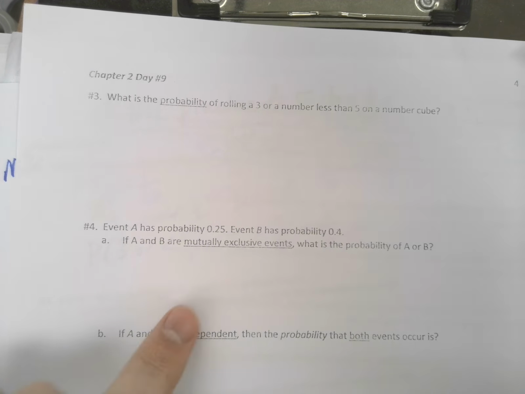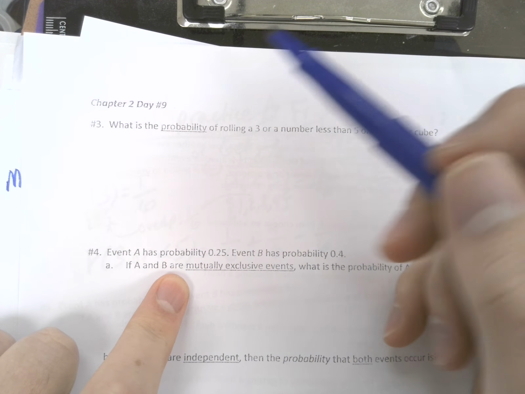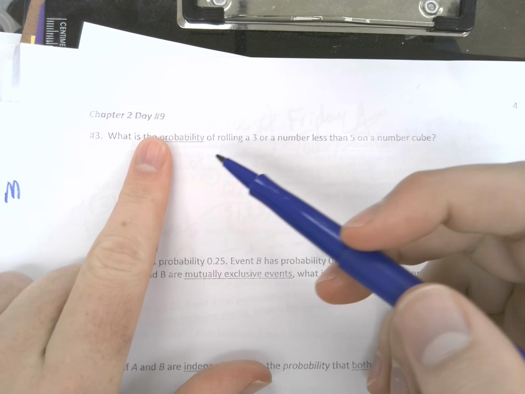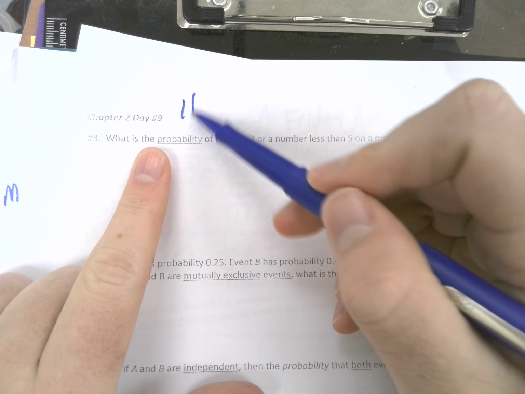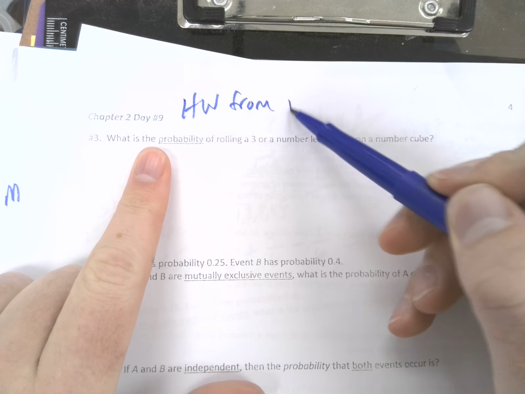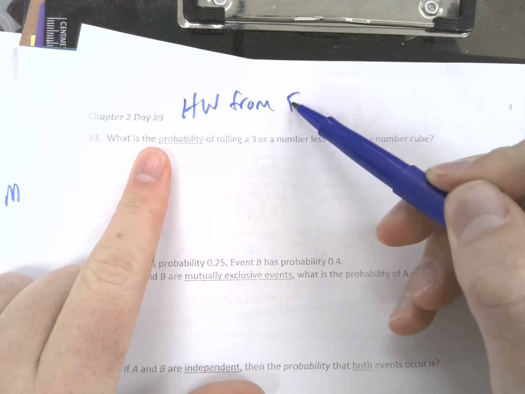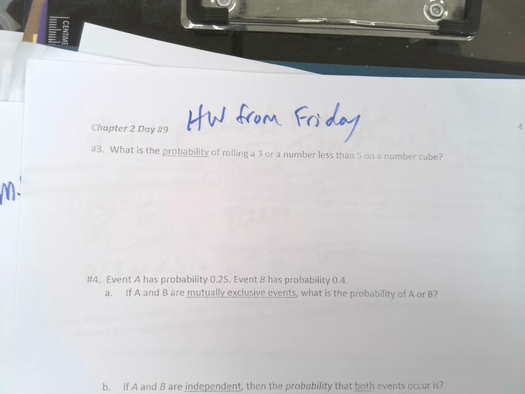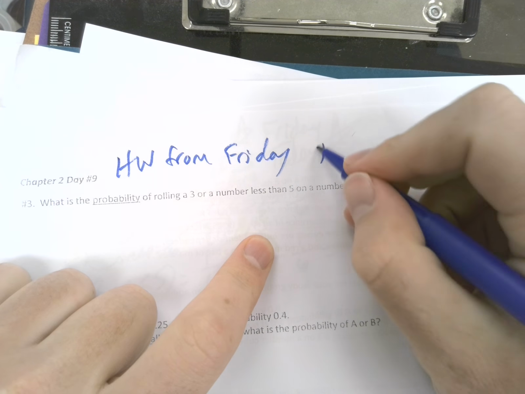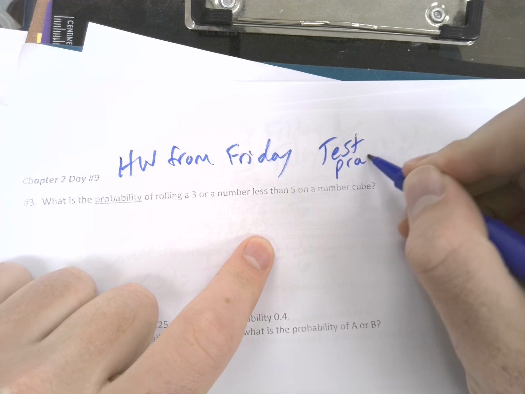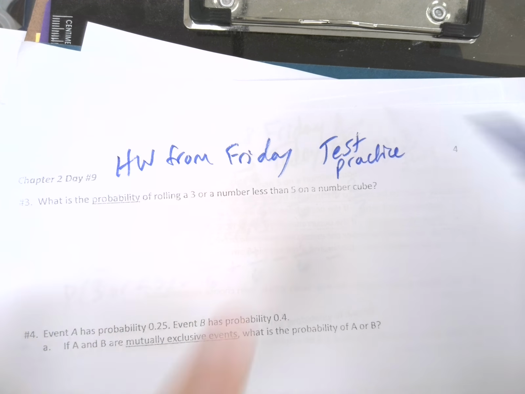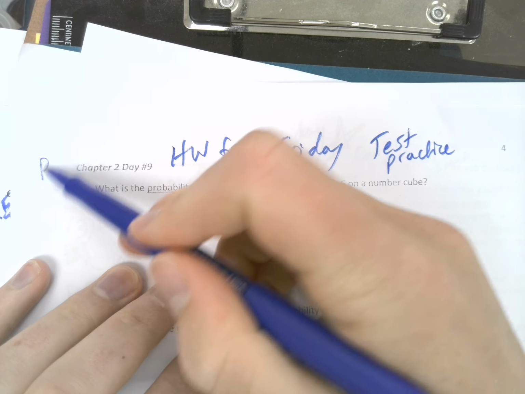Okay, guys. So you should have had a chance last week to finish up day 9. This was our homework from Friday, and I wanted to make sure my virtual learners had a chance to double check these 7 problems. And I'll go ahead and tell you, this is great test practice. Phenomenal test practice.